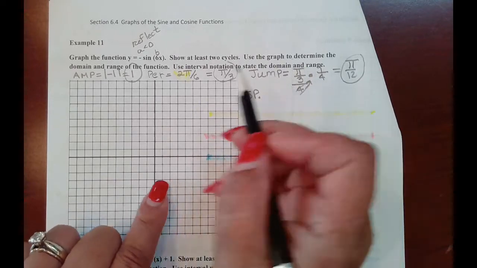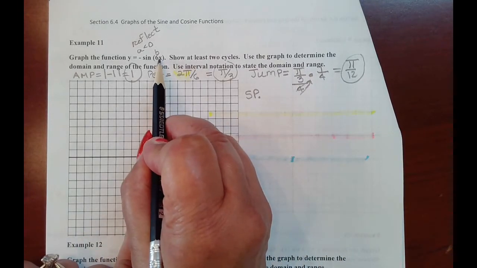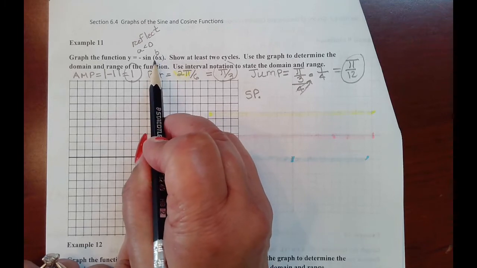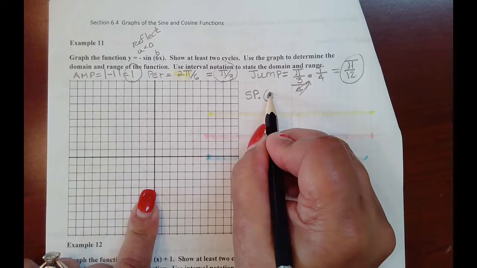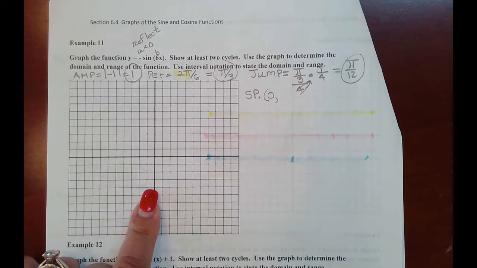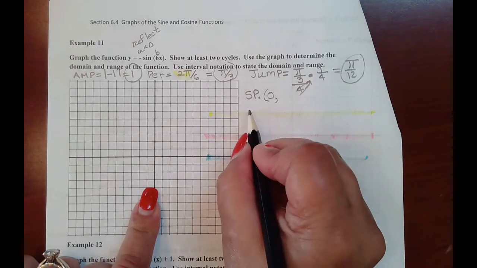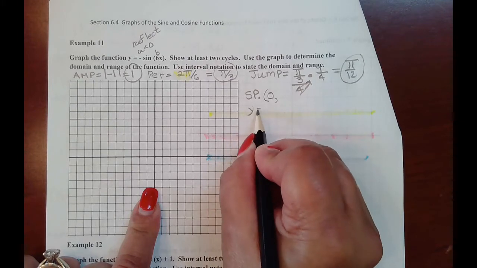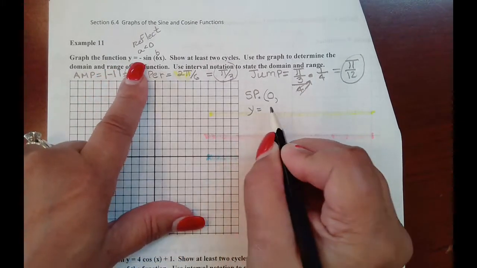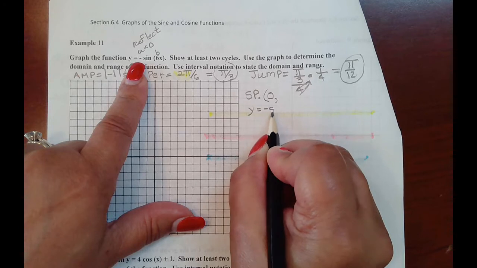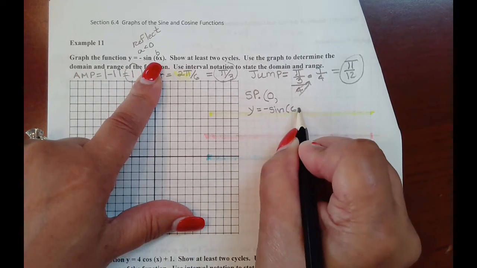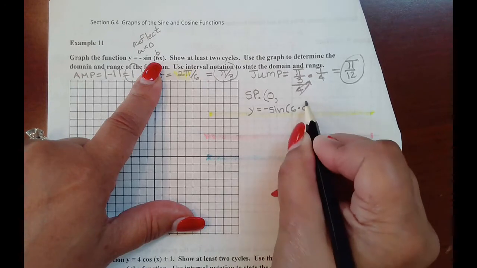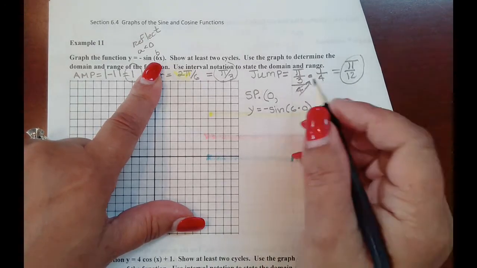The start point, ask yourself, what could you plug right in there that would create a 0 in the argument, and that value is x equal to 0. So 0 is our x coordinate at the start point, and then if you want the y partner, well, this says you want y, it's equal to negative sine of 6 times whatever you're plugging in for x.